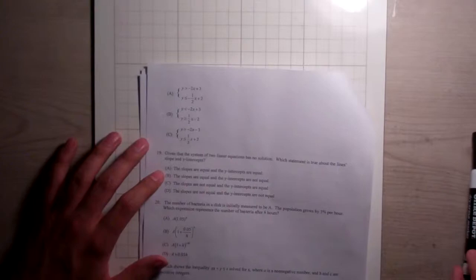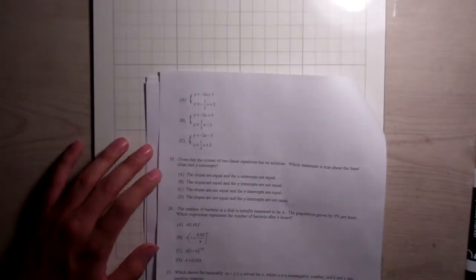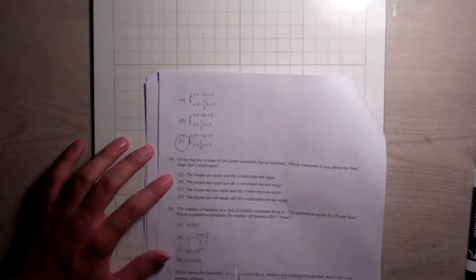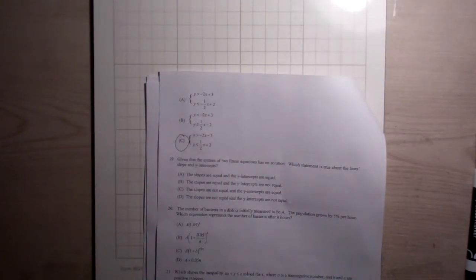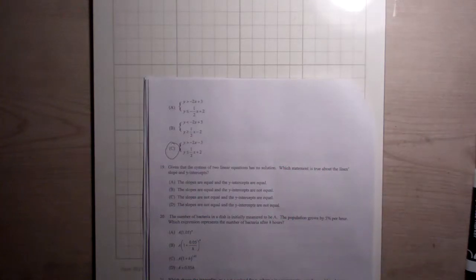And it looks like letter C. C is our answer for number 18. Moving on to number 19.